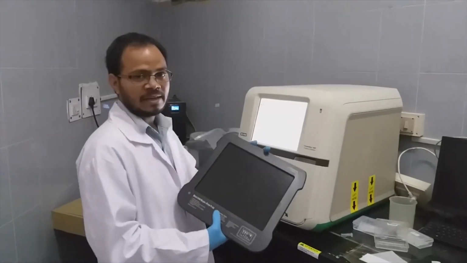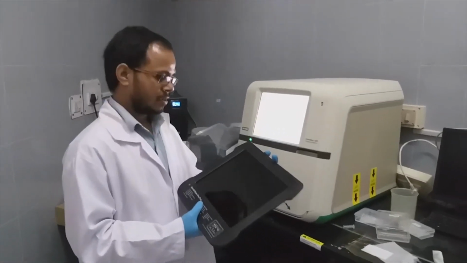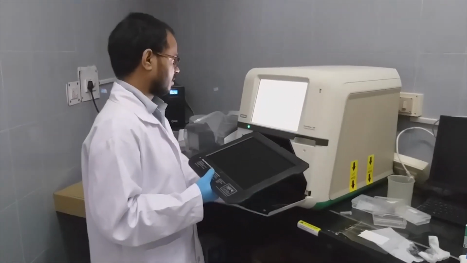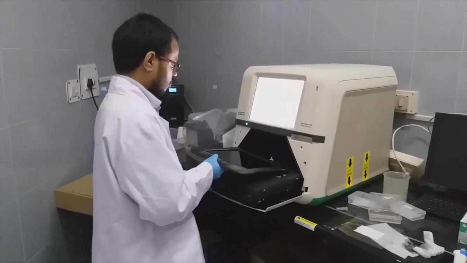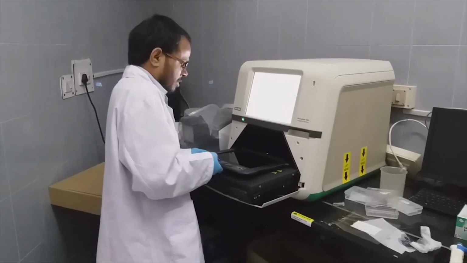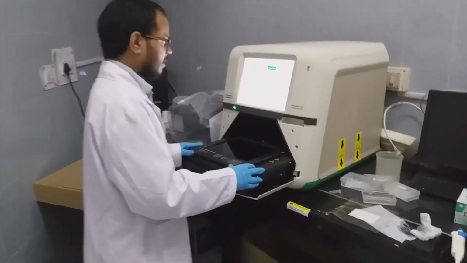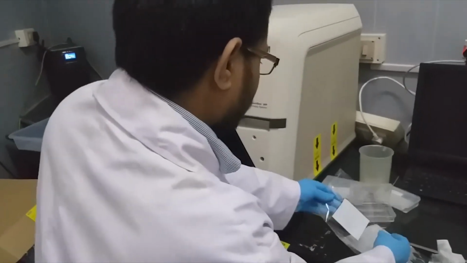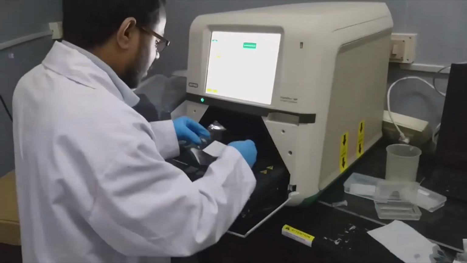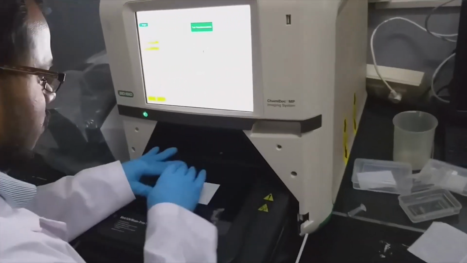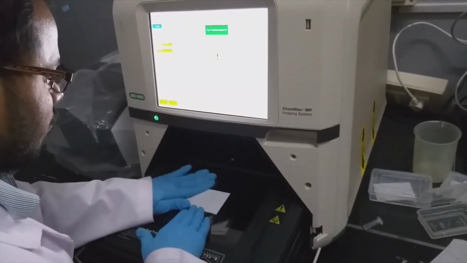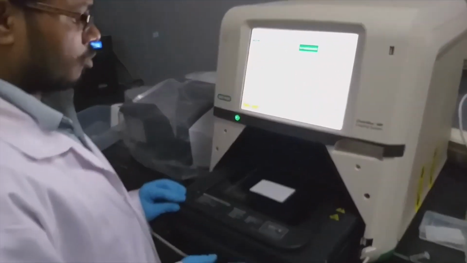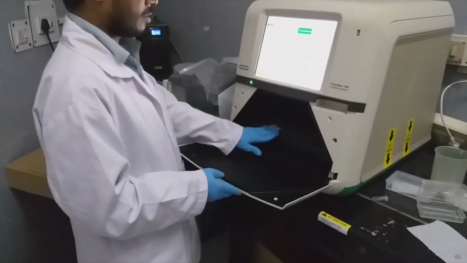This is the tray we use for developing the blot. So we have to open the system, properly align the tray, and then shift the blot to the tray. Once it is over, you have to just close.